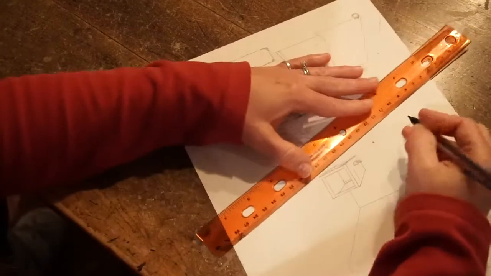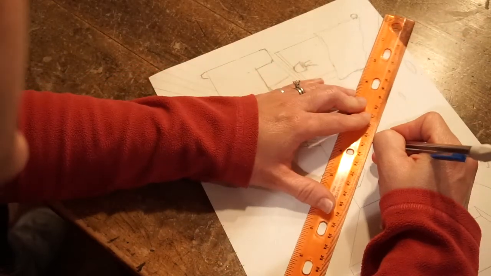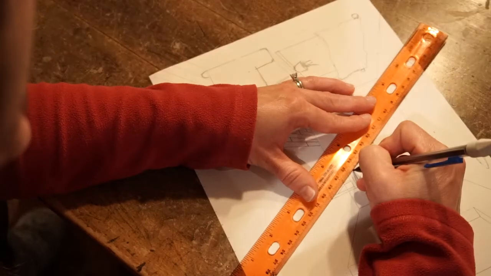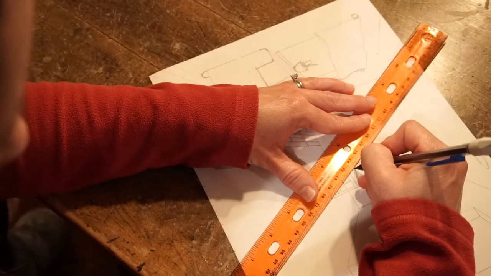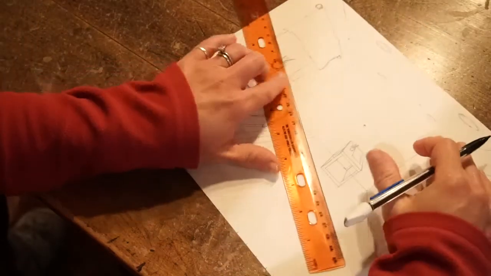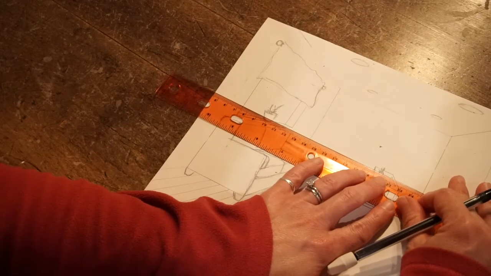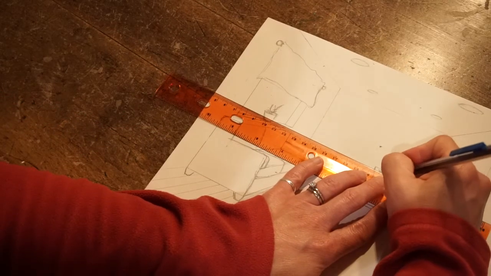I'm going to draw the line for where it would exist. I'm going to use orthogonal lines connecting to the vanishing point for the thickness of that page. And then I'm just going to mirror my horizontal line up here again.